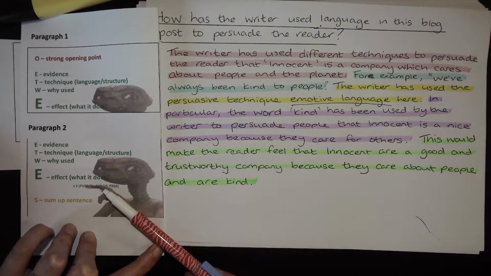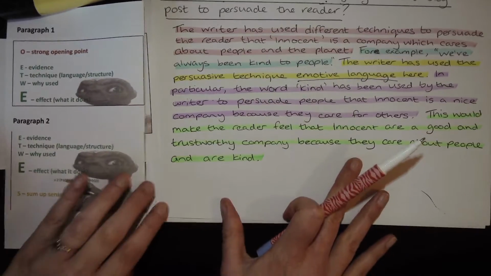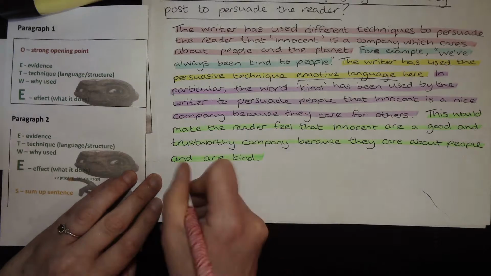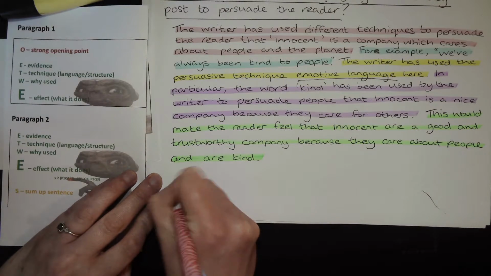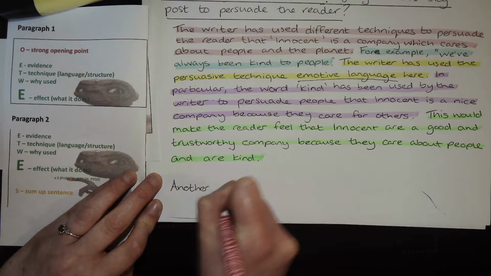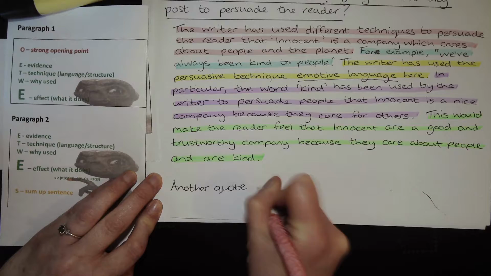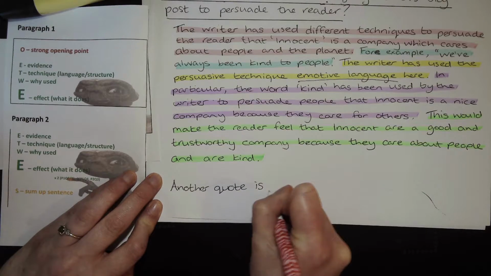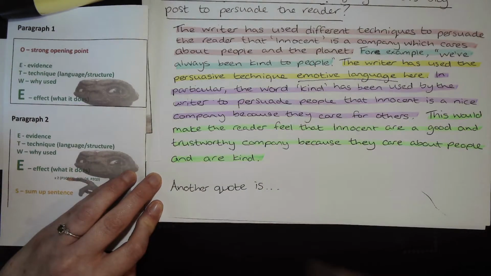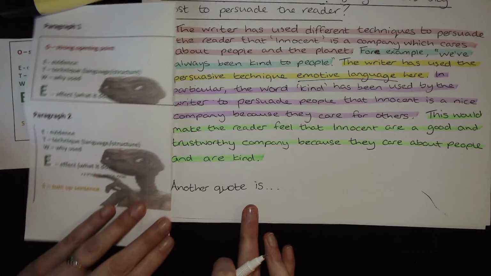I'm going to give you a sentence starter to help you out. So I would start my second paragraph using a connective. So I would say another, because I've already done one. So I'm going to say another quote is... You can finish that sentence off yourself. So that is your sentence starter.